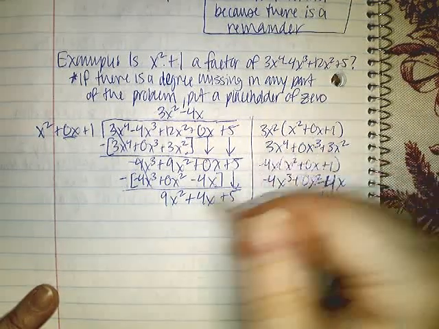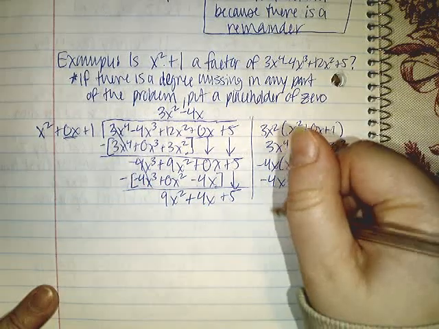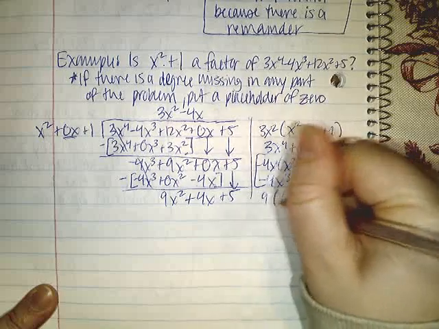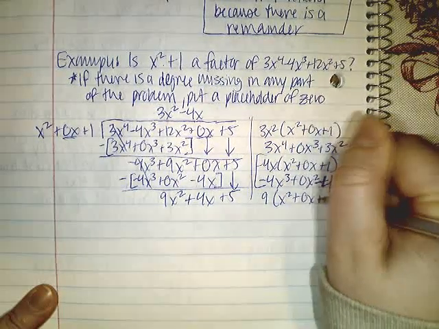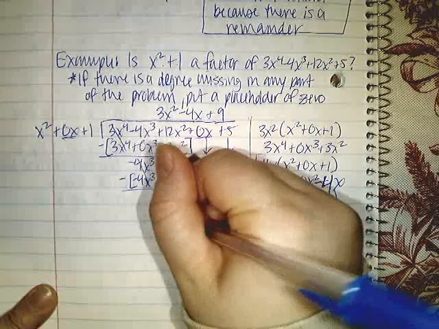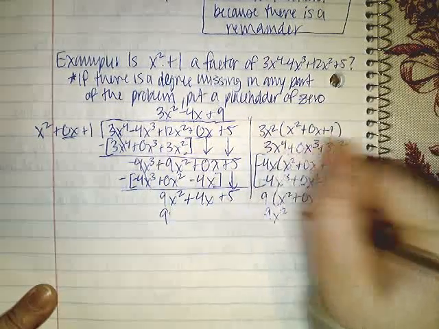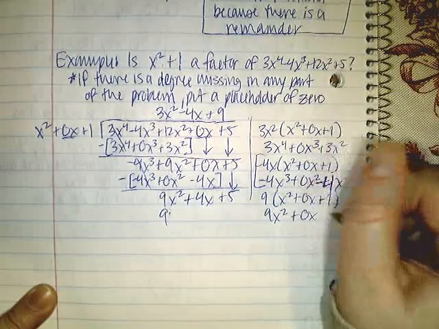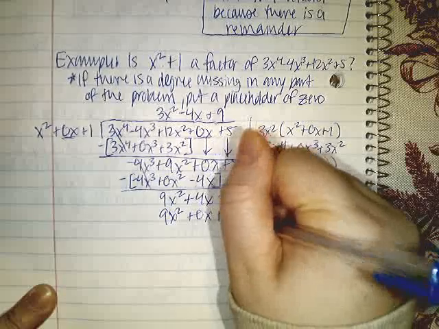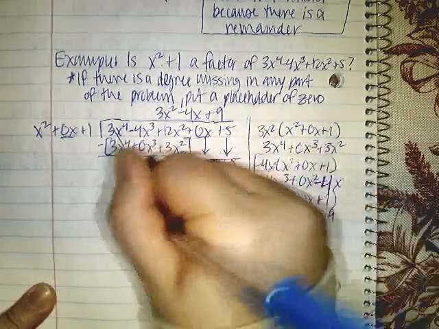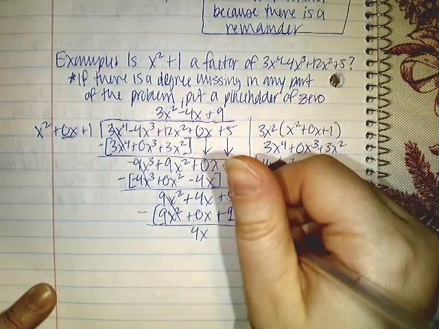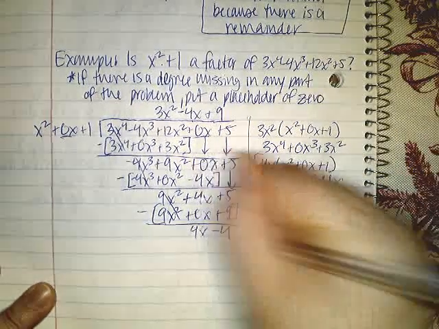Keep it going. So now I need to multiply by 9 to get the next one. So again, I did these two. Now I'm going to do 9 times x squared plus 0x plus 1. So plus 9. And I have 9x squared plus 0x plus 9. And I'm subtracting the whole thing. Those cancel. Carry down the 4x. And then I subtract, I get negative 4.